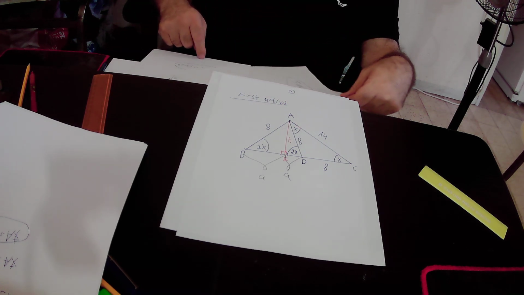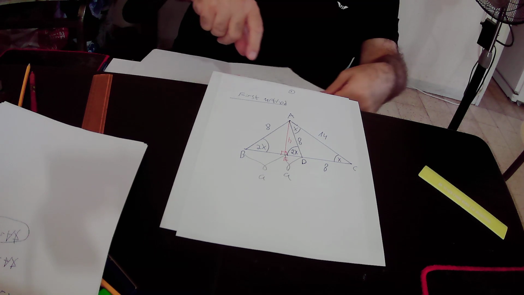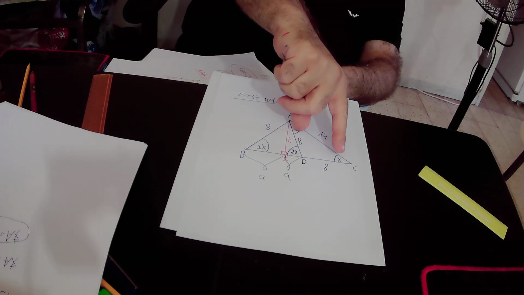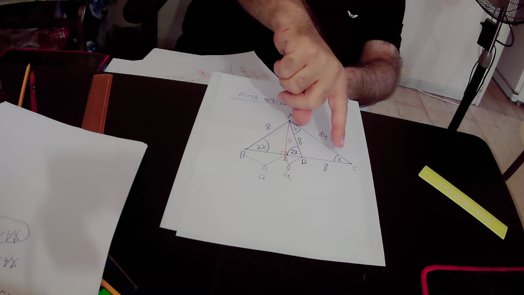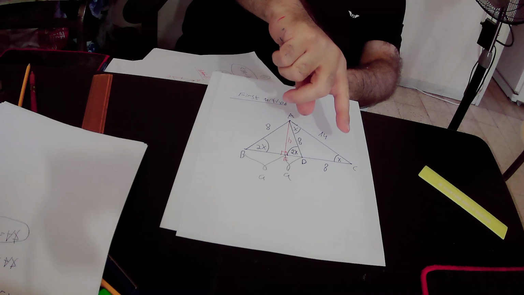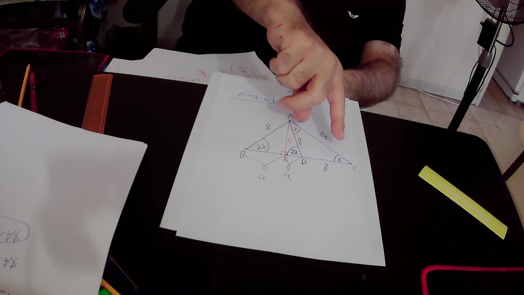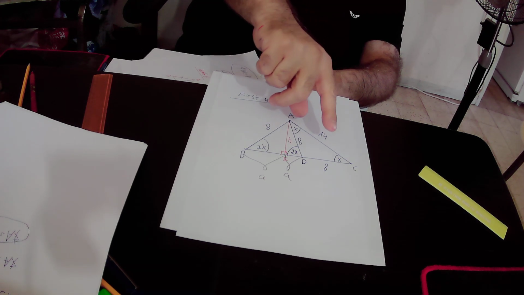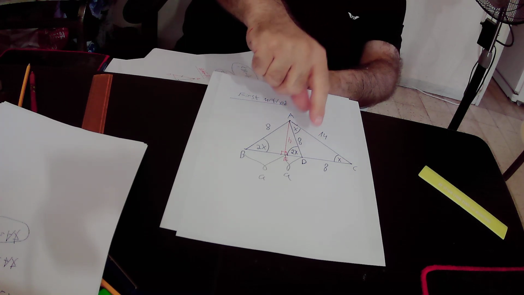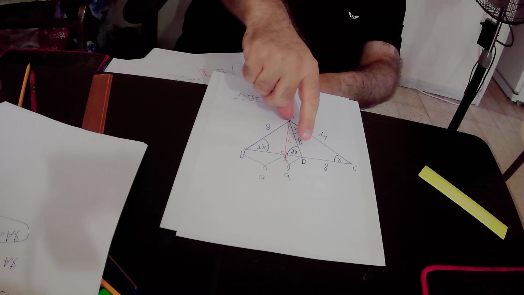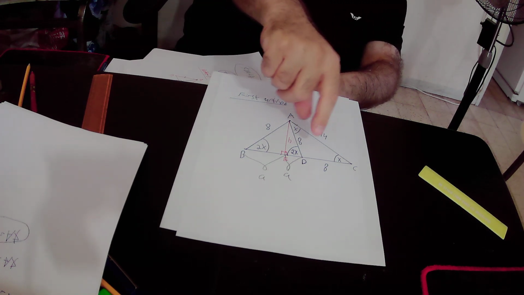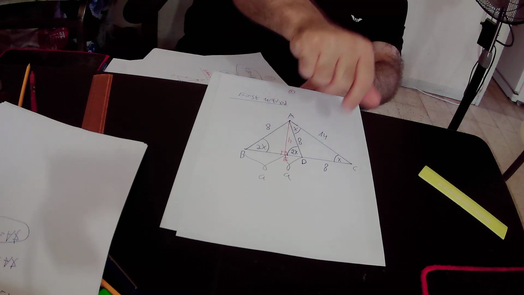So actually, in triangle ACD, we have two angles that are equal to each other, both of them equal to x. So therefore triangle ADC is an isosceles triangle. That is to say, AD equals DC equals 8 units, because we know that AD equals 8 units. So DC, which equals AD, must also equal 8 units.